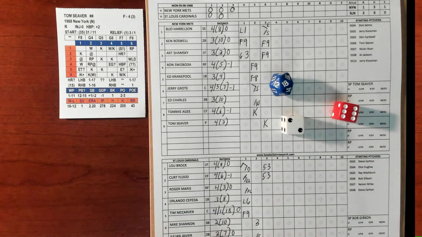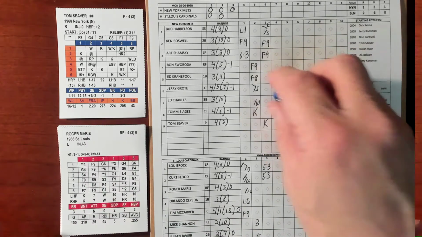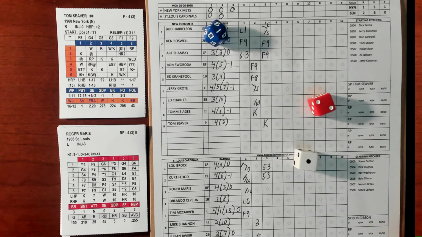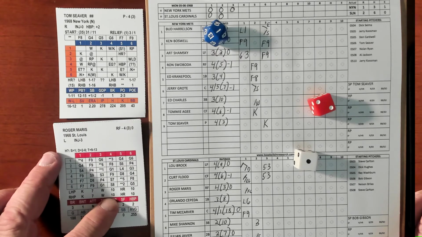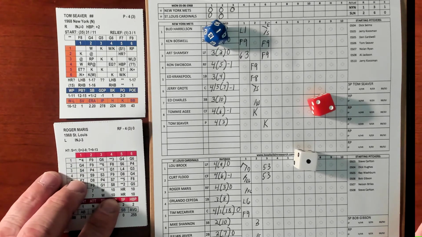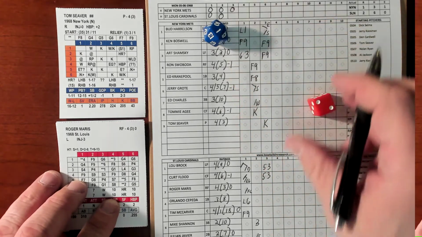Roger Maris. 2-1. Possible walk chance. He's a 10, minus a 4 at Busch Stadium is a 6. But the D20 is a 1, so he gets walked.